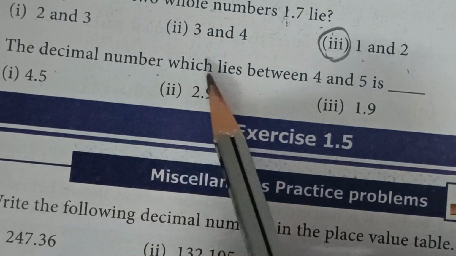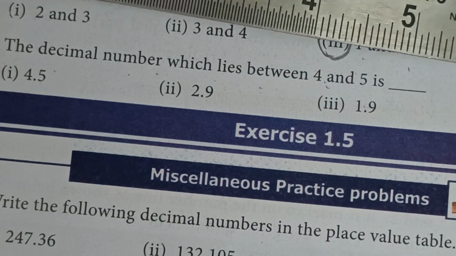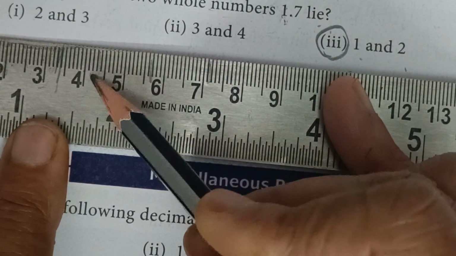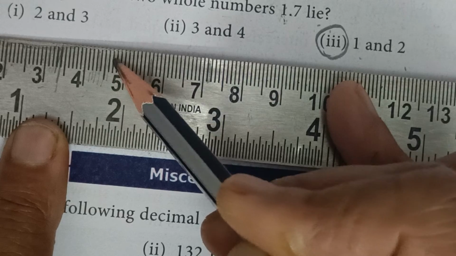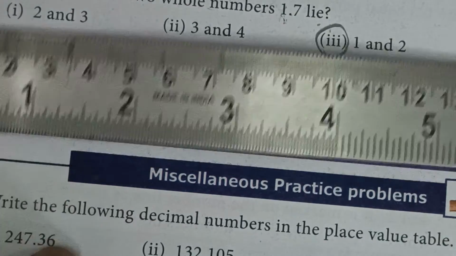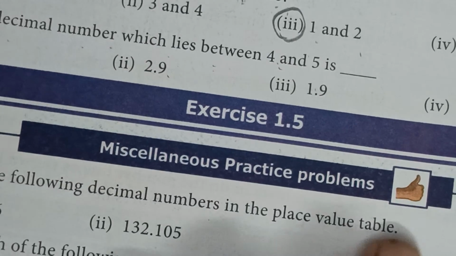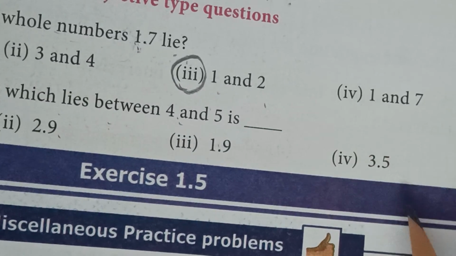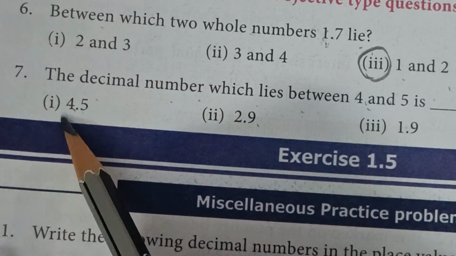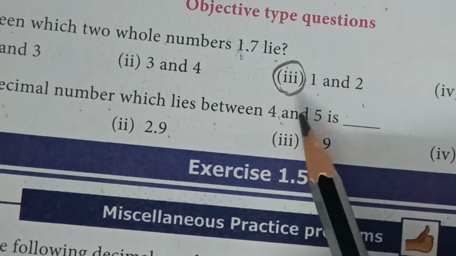Now, the decimal numbers which lie between 4 and 5. So, it should be 4 point something. Which decimal numbers lie between 4 and 5? 4.1, 4.2, 4.3, 4.4, 4.5, 4.6, 4.7, 4.8, 4.9. All these 9 numbers lie between 4 and 5. Let us see what is given in the options. 4.5, 2.9, 1.9 and 3.5. Which is 4 point something? 4.5. Option 1 is the correct answer. So 4.5 lies between 4 and 5.